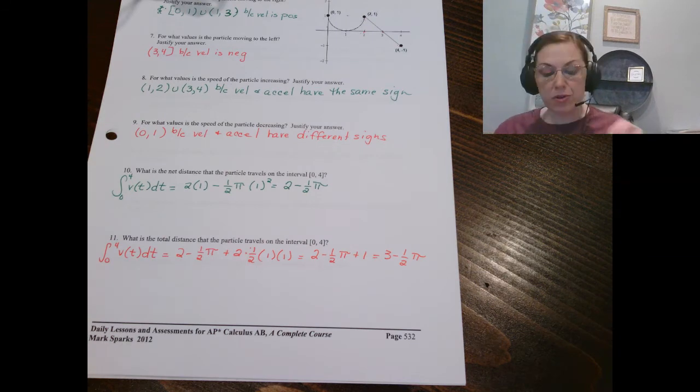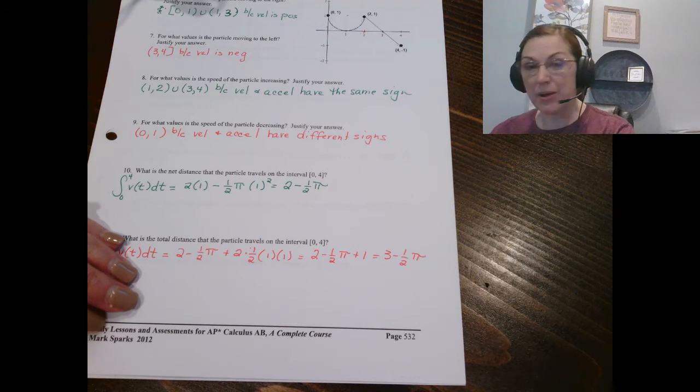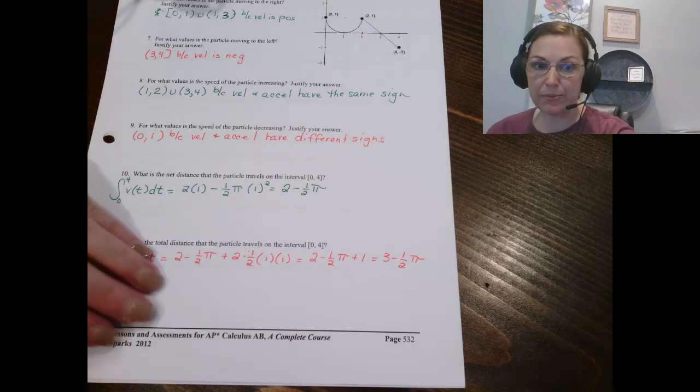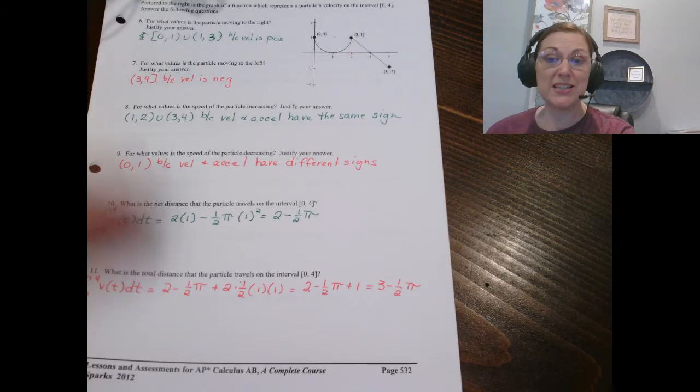So remember, for total distance we take those negative areas and we actually make them positive. Makes it a little bit simpler. It makes the distinction between the total distance and the net distance.